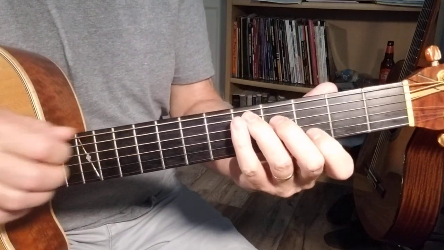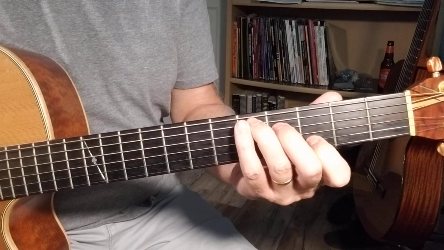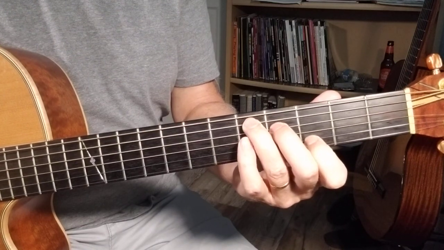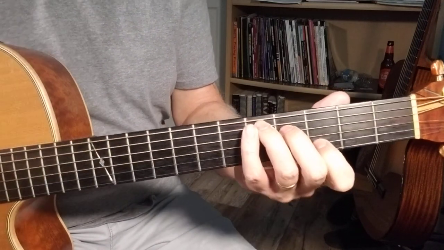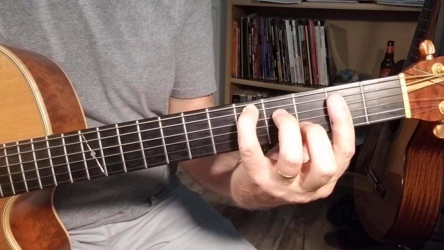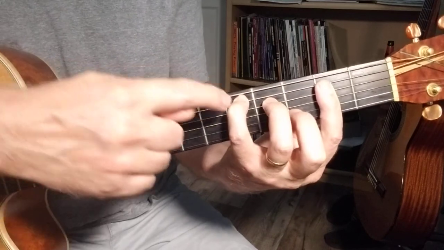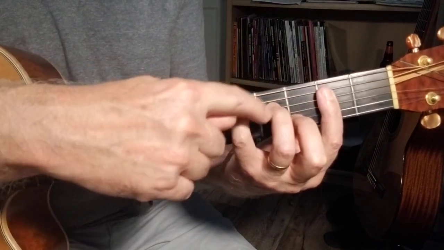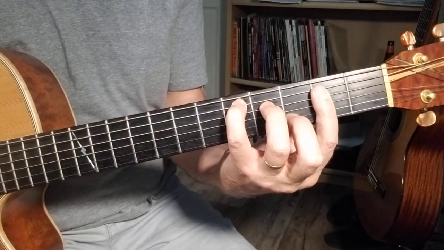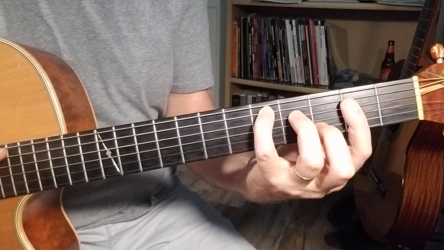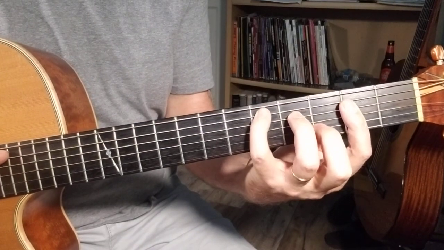So if I think of my C shape, there's my C chord. Of course, now I've got open strings I have to deal with. So there is my D chord in my next sequence. C. Here's the root of the D chord.